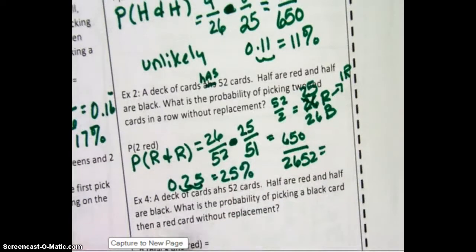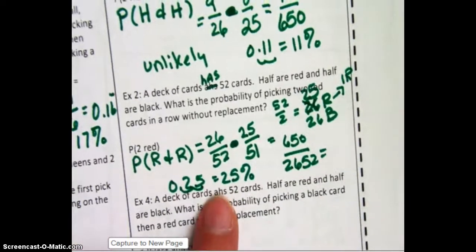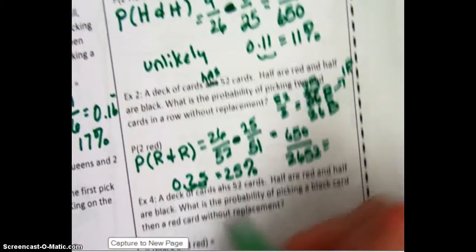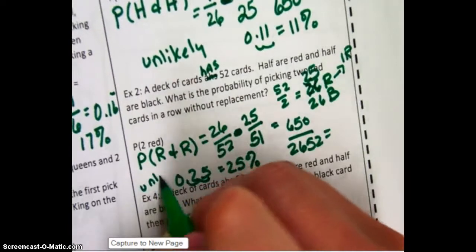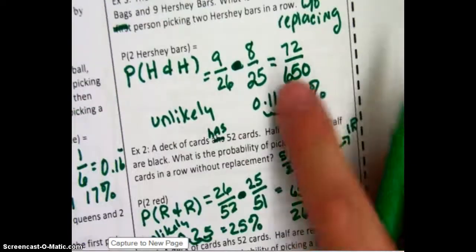You have a 25% chance of pulling 1 red card and then pulling another red card out of a deck of cards, and it's unlikely. You have a better chance here than you had here, but it's still unlikely.